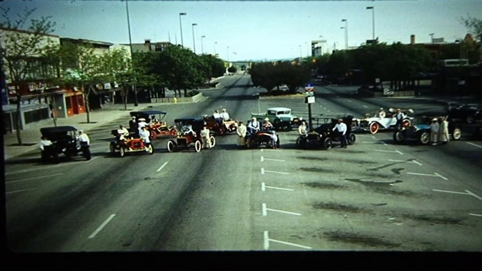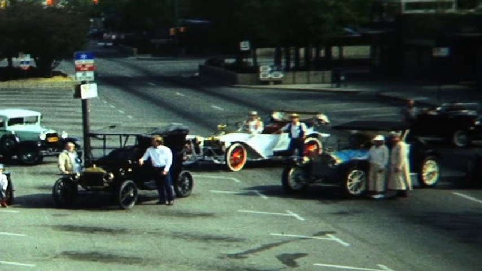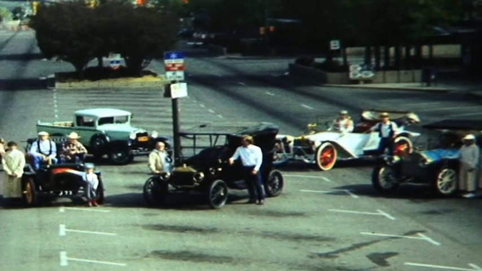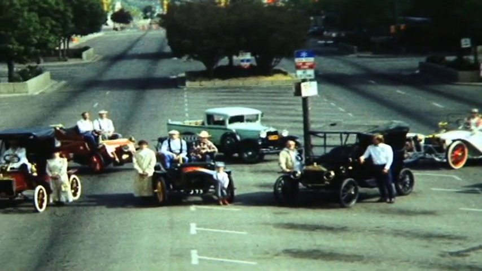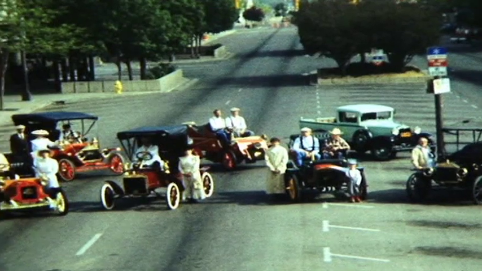We tried to reproduce that picture in about 1980. Unfortunately, we picked a weekend where there was an antique car show somewhere else, and so these were all the cars we could get. So we had a lot of fun. We blocked off 2 blocks of College and all the side streets early on a Sunday morning. We legally did it. We got permission from the city.